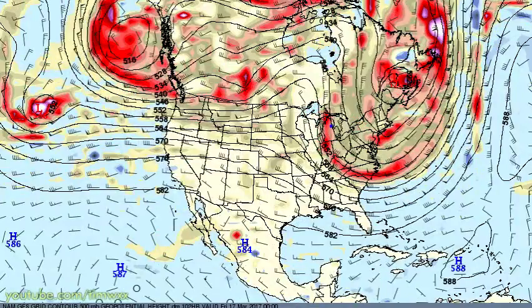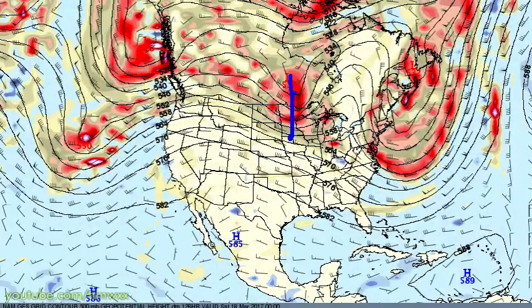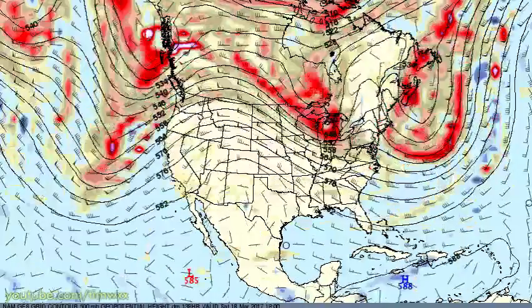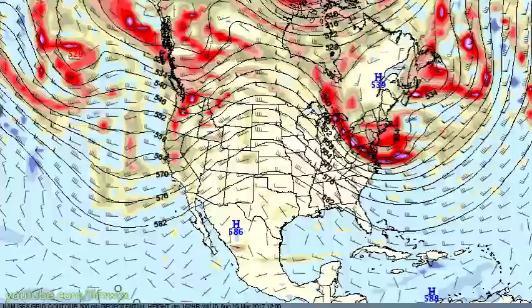Okay, so after that passes, we're going to get this ridging moving in. And that'll quickly progress eastward. Another wave coming in across Minnesota on Saturday. Then things look pretty quiet over the weekend, apparently, except on the west coast.